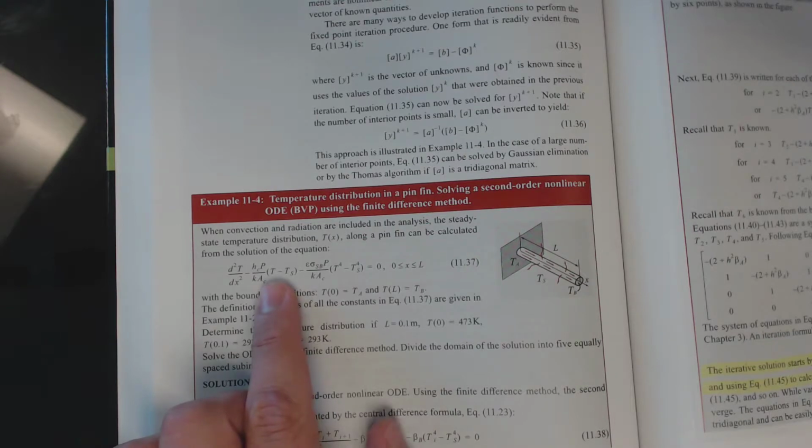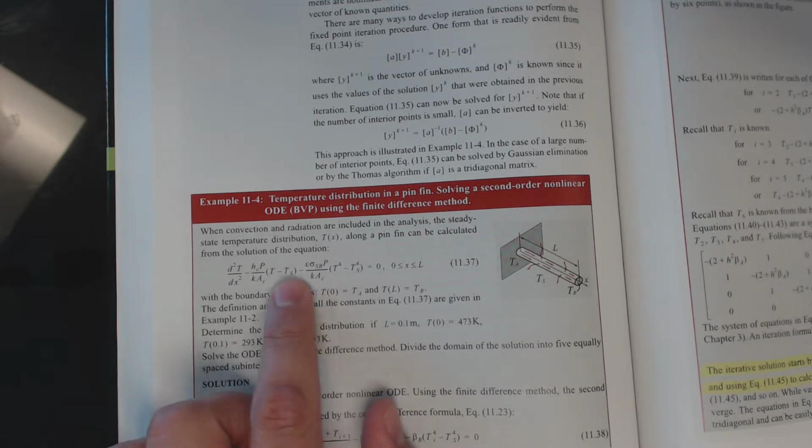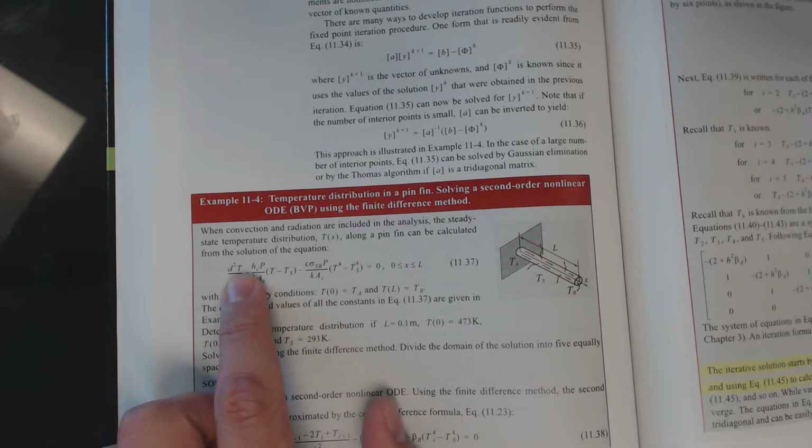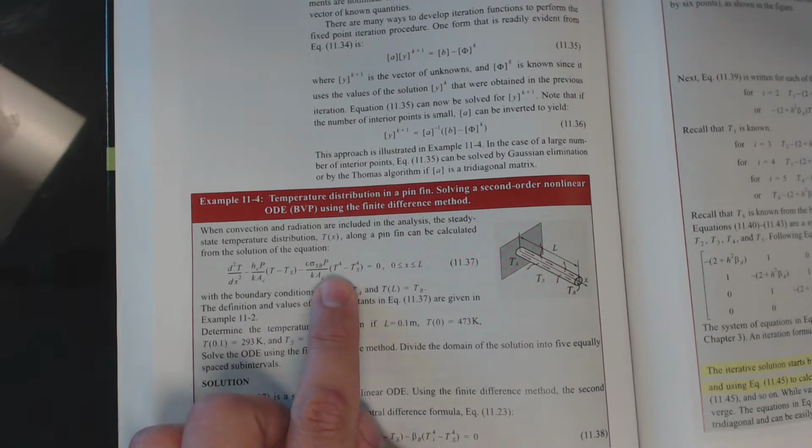Everything else just had temperature to the first. Wasn't a big deal. That's linear. Even the second derivative here just referenced some adjoining temperature locations. It didn't necessarily require us to have things at a higher power, but temperature to the fourth, that's nonlinear.